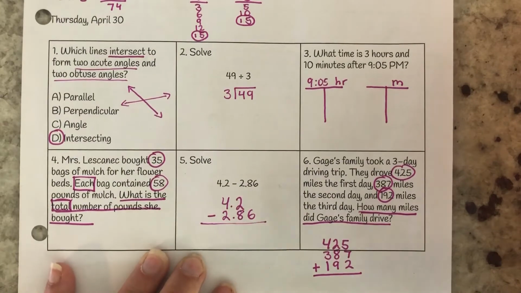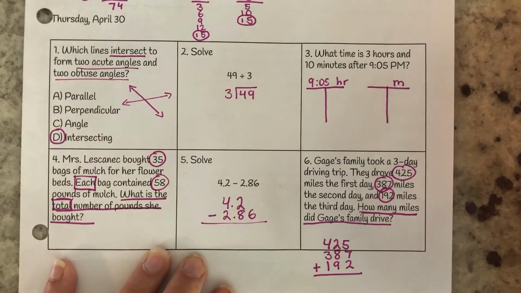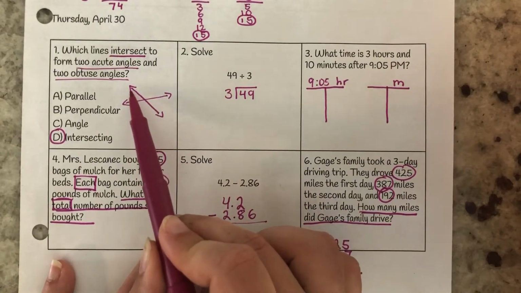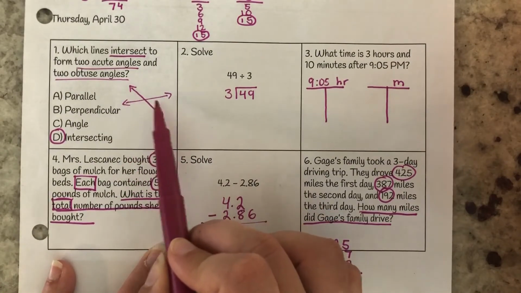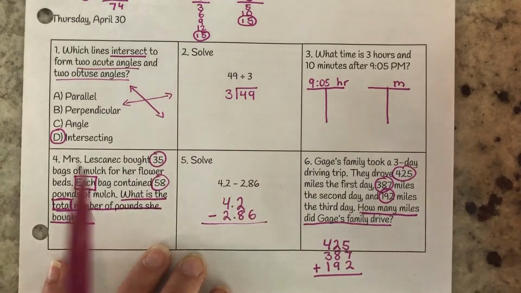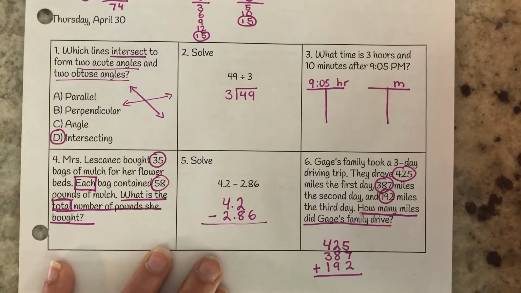The first question says, which lines intersect to form two acute angles and two obtuse angles? So I put these lines together, intersecting at obtuse and acute angles, not at right angles. So it would be the intersecting. If it was perpendicular, they would be crossing at right angles, but they're not crossing at right angles, which just means they are intersecting.